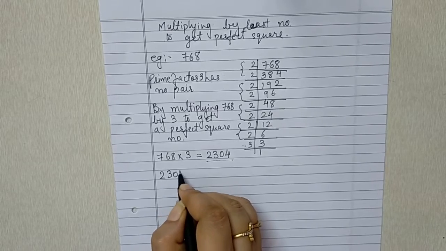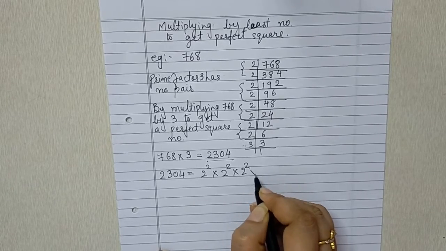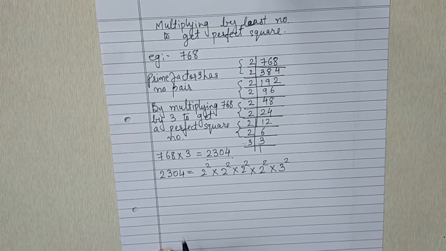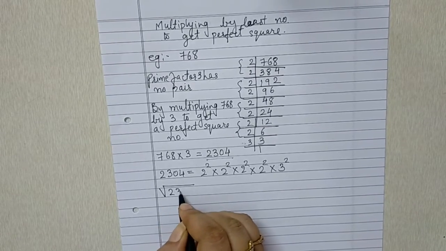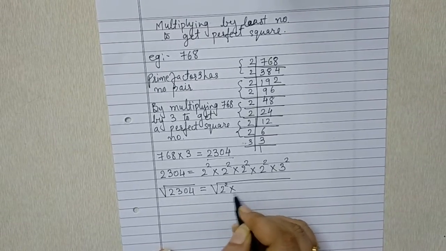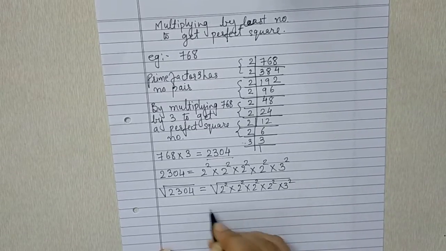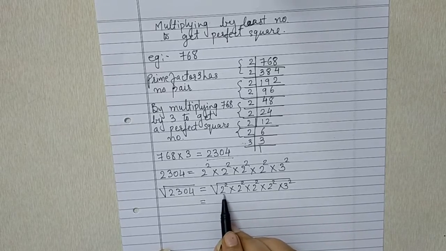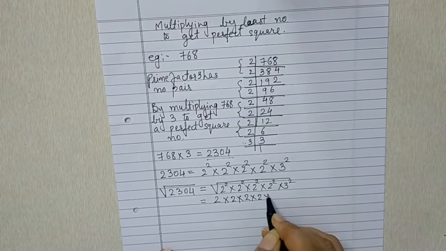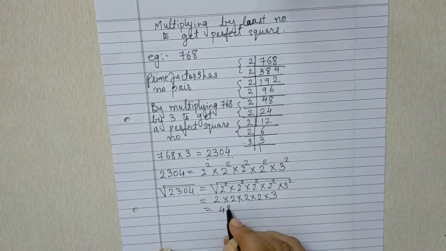So what is 2304? It is 2 square into 2 square, that is 4 times 2 square, and 1 times 3 square. Now here we are going to find the square root of 2304. So adding the sign of square root on both sides. Now on the right side we can remove the sign of square root. So we get 4 times 2 and 1 time 3, and that is 48.